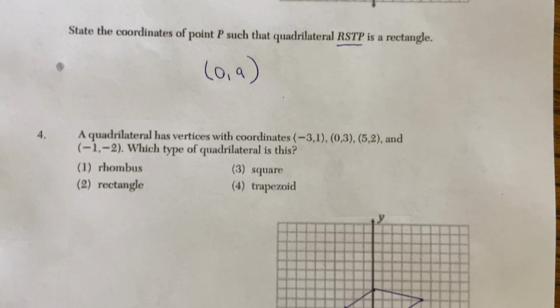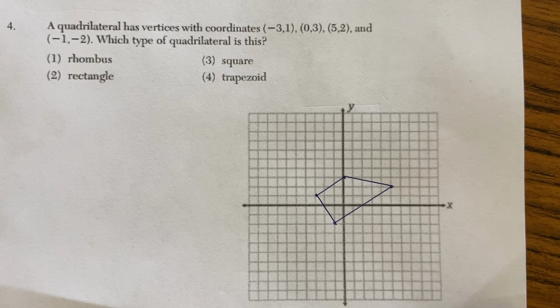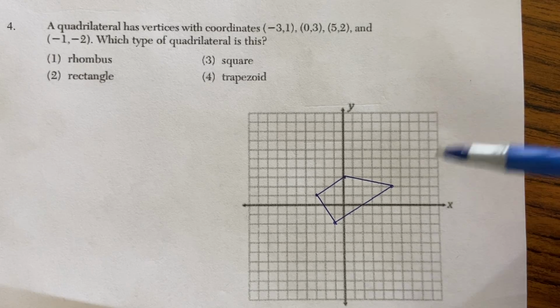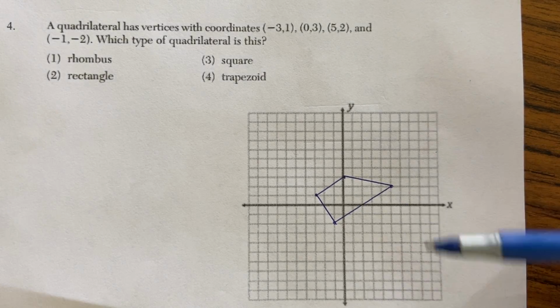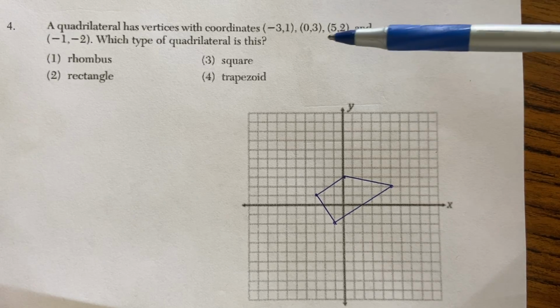Okay, so then for this one, now this was on the exam. They did not include a graph, but you guys have to remember that you always have graph paper in the back of your exam booklet. That's why I put this on the homework, because no matter what, you always have a graph at your access. So it says the quadrilateral has these vertices with these coordinates.